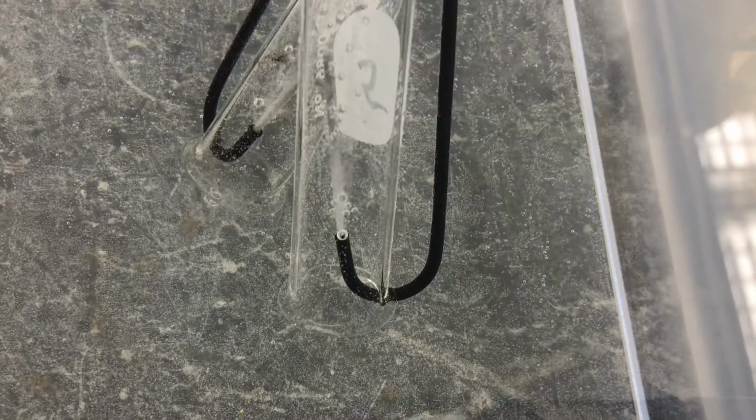Now, it's going to take a little bit of time for this reaction to happen. And part three is when we're going to come back and show you the results of this lab after it takes a while for the reaction to occur. We have to put energy into this reaction for quite a bit of time in order for it to occur.